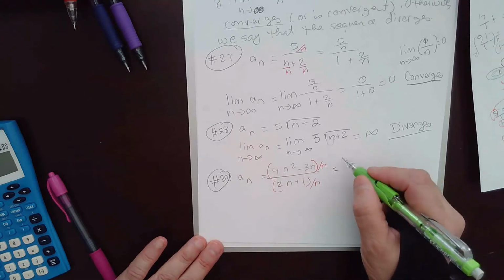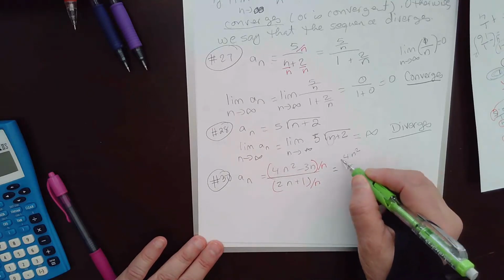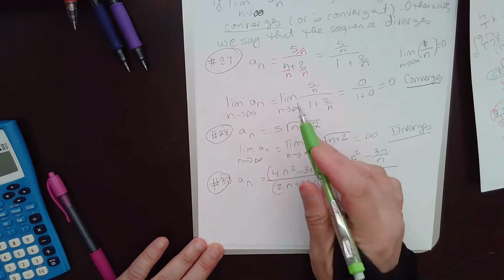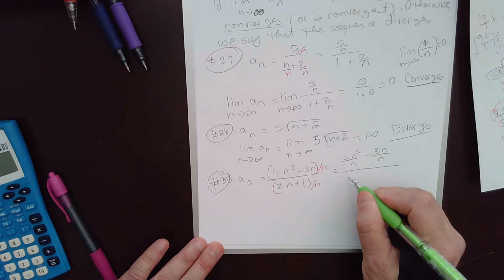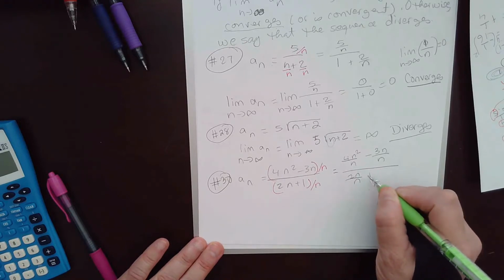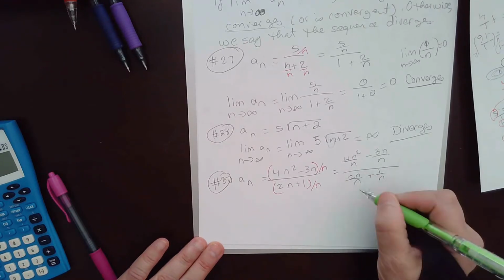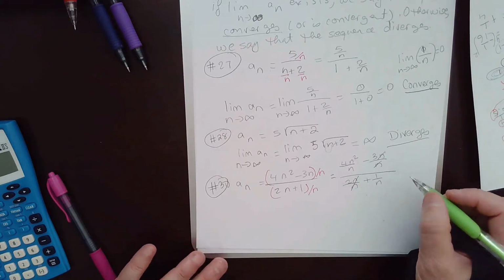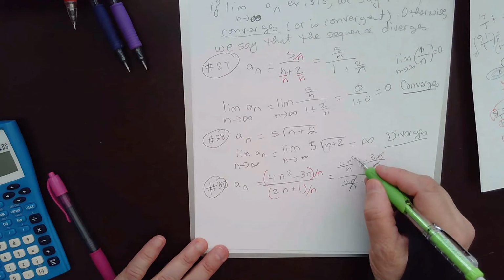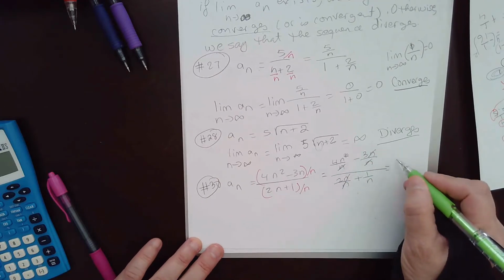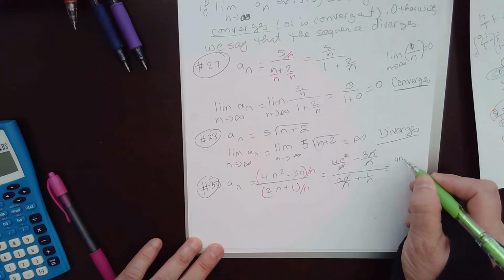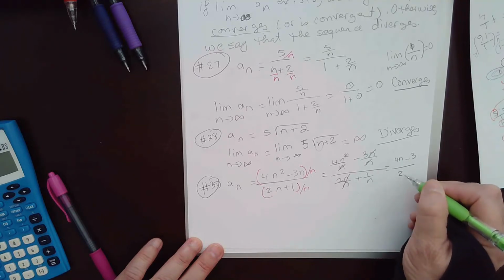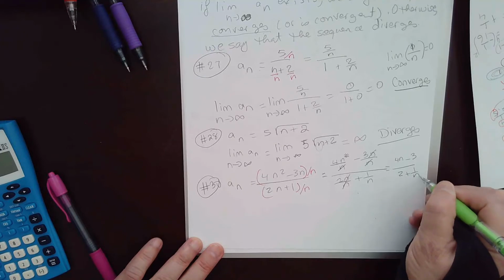4n squared over n minus 3n over n. We could have done it the way I did in number 27, but that's okay. Over 2n over n plus 1 over n. So these cancel out, the n together, and this n with this n. One of the n's cancels out, so you have 4n minus 3 over 2 plus 1 over n.